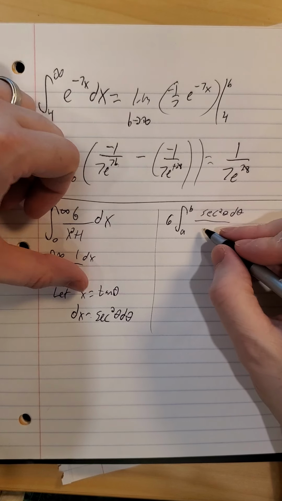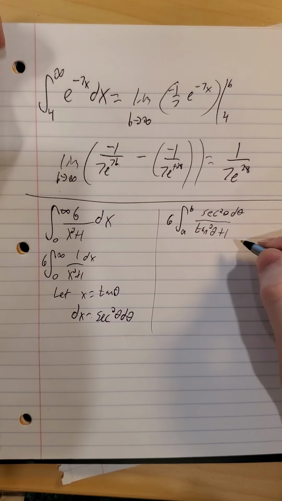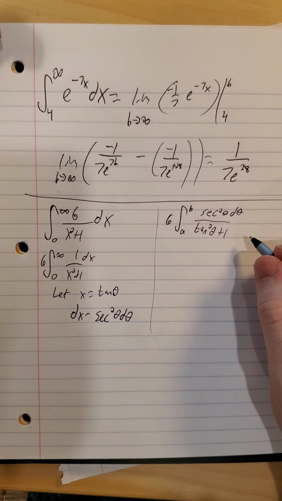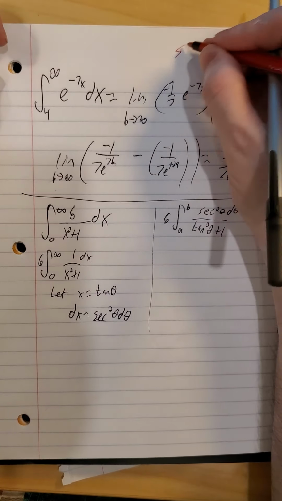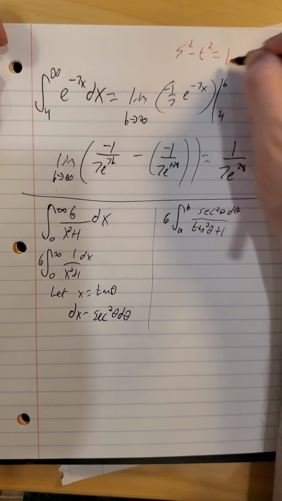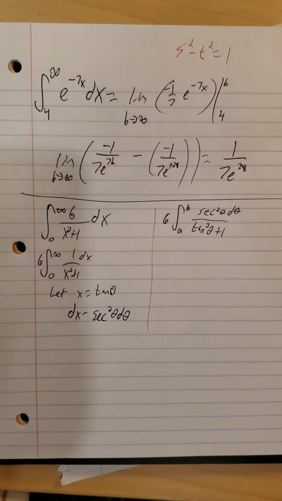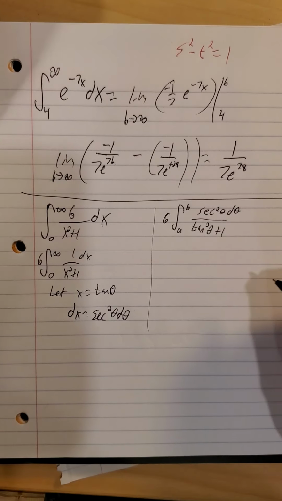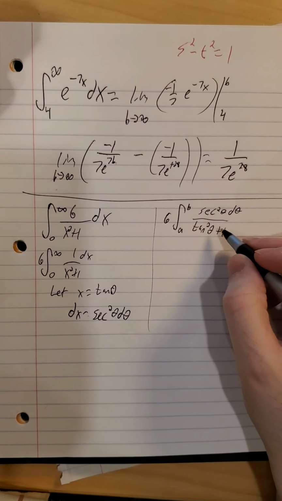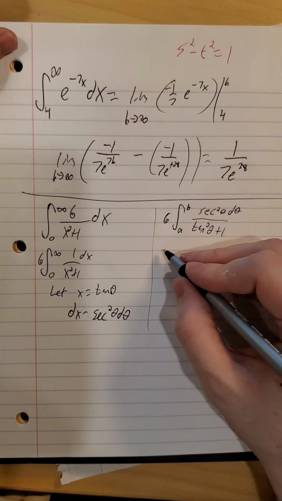Downstairs, x squared is tangent squared, and we still have our plus 1. Hopefully you recall, secant squared minus tangent squared is worth 1. That one should be as familiar to you at this point as sine squared plus cosine squared is 1. If it's not, just keep working on it. So tangent squared plus 1 is secant squared.